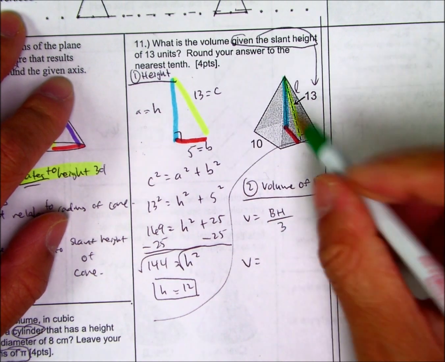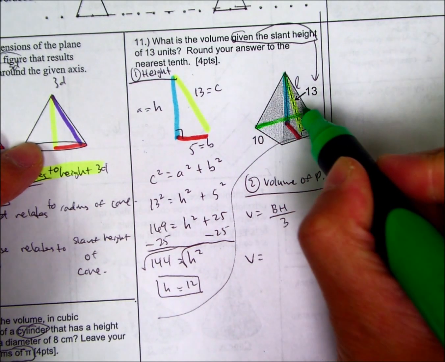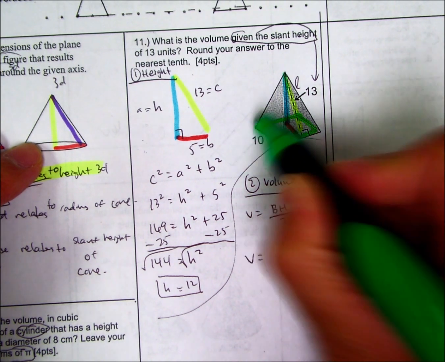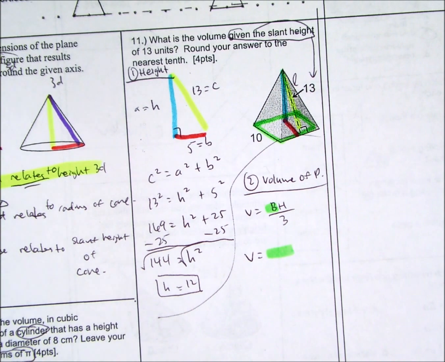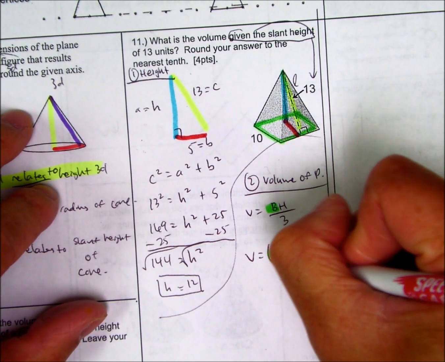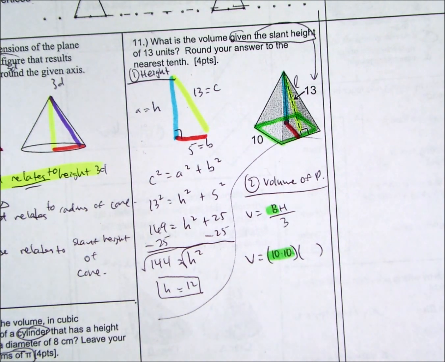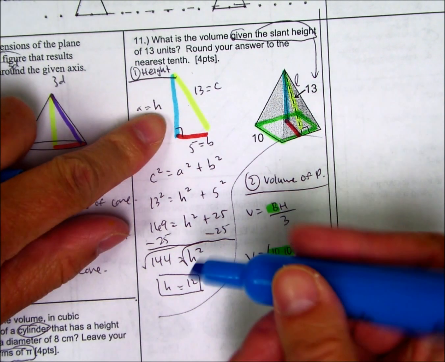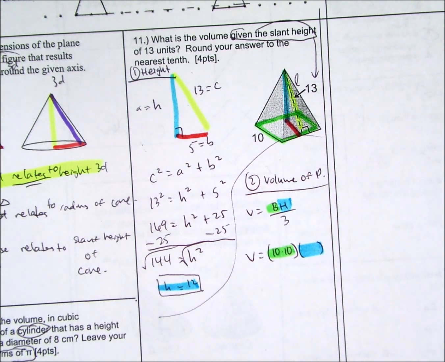So my base now, let's make sure we're on the same page, running out of colors. My base is the area of the base. That's that whole region down there. So in that case, that's going to be 10 times 10. And my height, here in blue, which we just found, is 12.